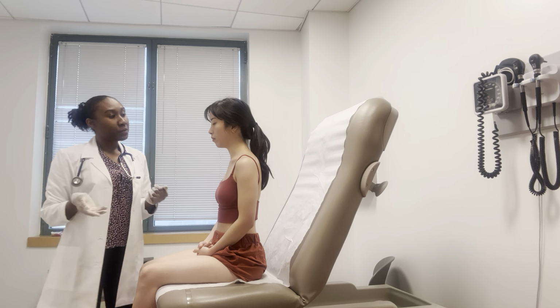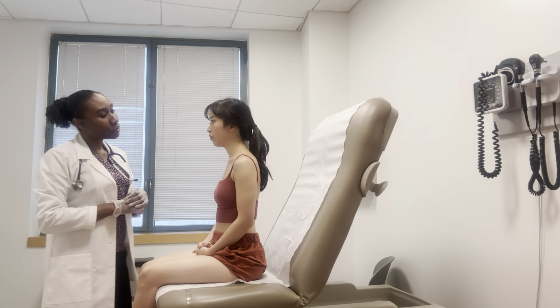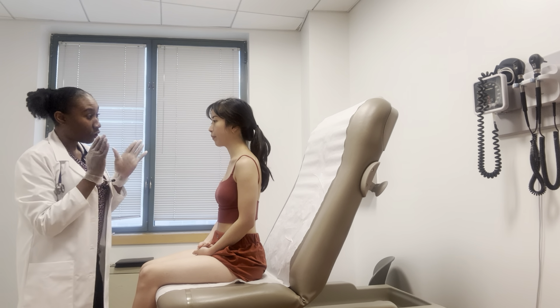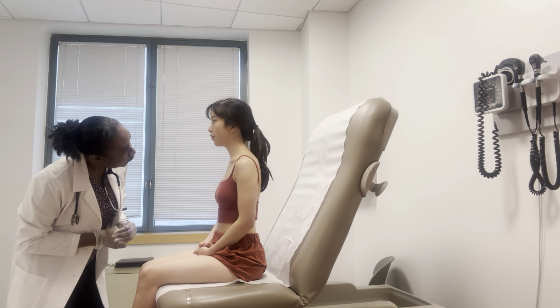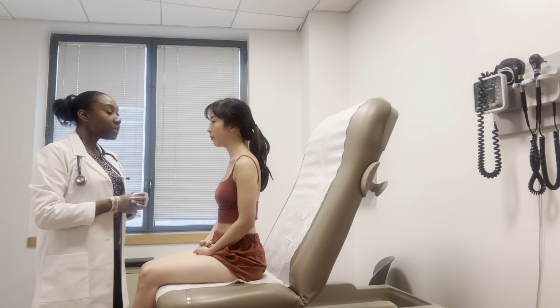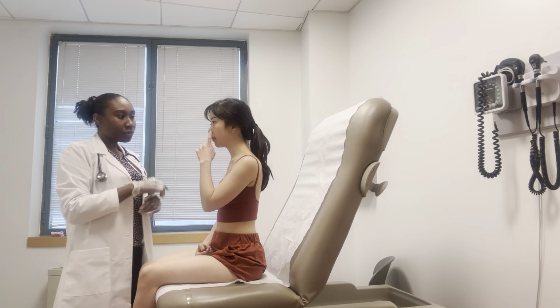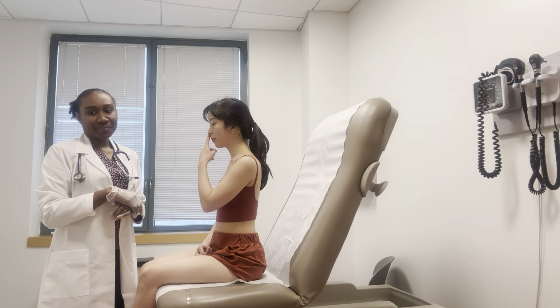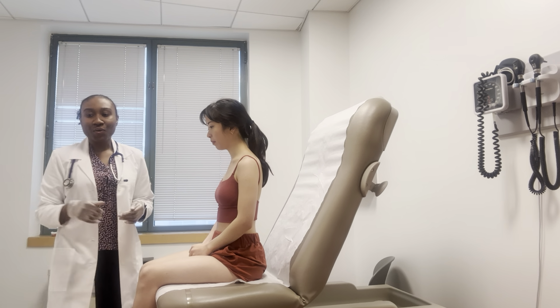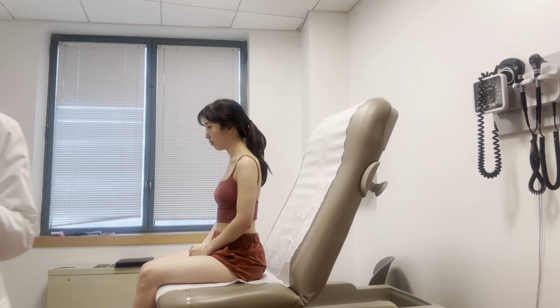So now we're going to be inspecting your nose. Okay, so we're inspecting the nose for symmetry. Her nose is symmetrical. No drainage noted. No air of crusted noted around the nostrils either. I'm going to ask that you occlude one nostril for me. Breathing it out. The other side. Okay, great. So that means that her nostrils are patent.